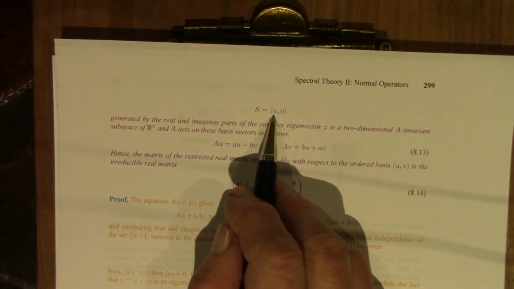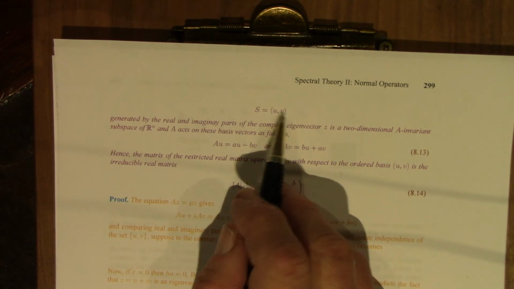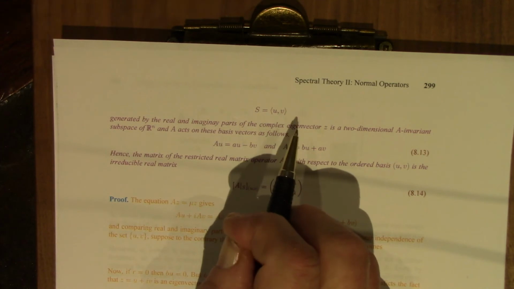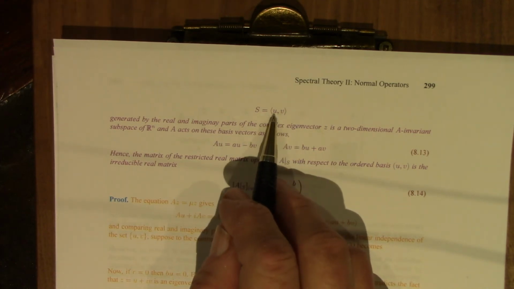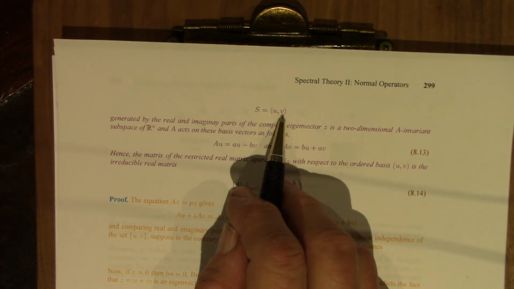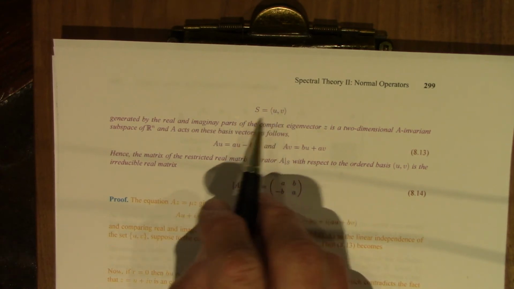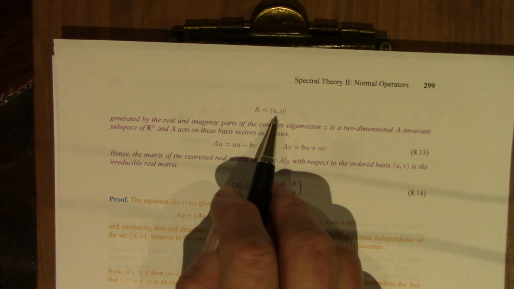Then the subspace spanned by the real and imaginary parts of the complex eigenvector. So these are real vectors. They're not eigenvectors. In the linear case, we got an eigenvector. Here we get the real and imaginary parts of a complex eigenvector. This subspace is a two-dimensional A invariant subspace of Rn.